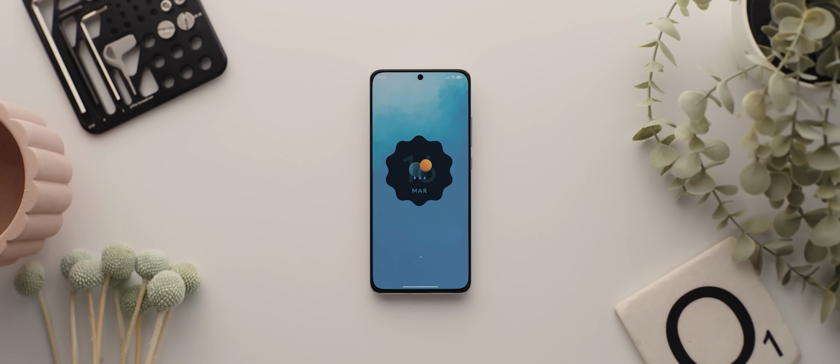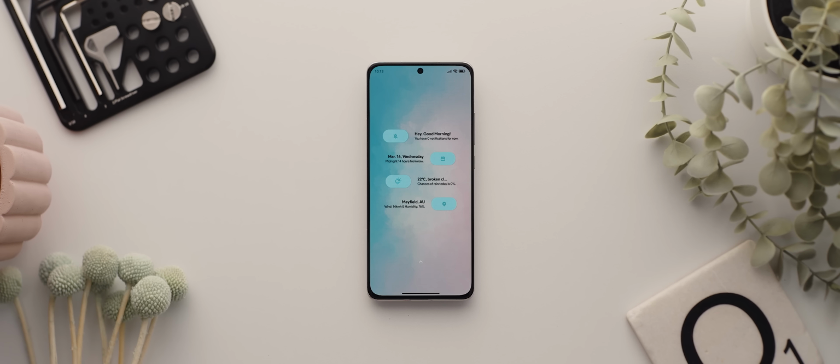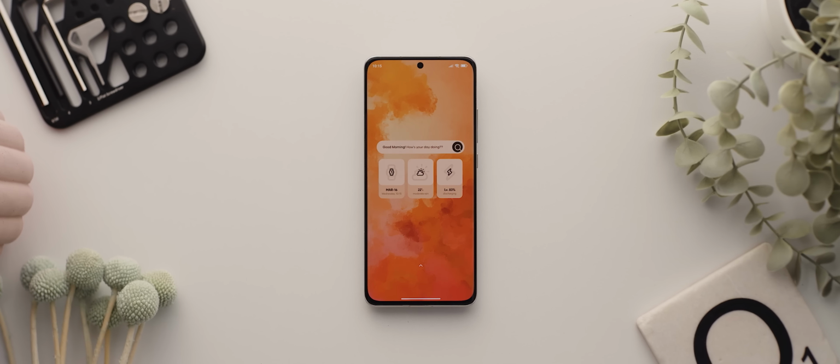But then the killer feature of this widget pack is that a lot of the widgets dynamically change their colors based on whatever wallpaper you have set. It just means you never really have to worry about a widget not matching your setup, which I think is so great. And along with a bunch of other apps featured in today's video, if you sign up as a channel member, you will actually get this widget pack completely for free.